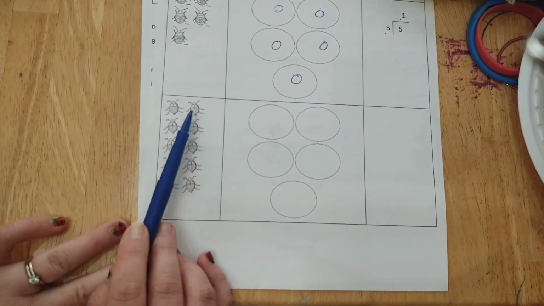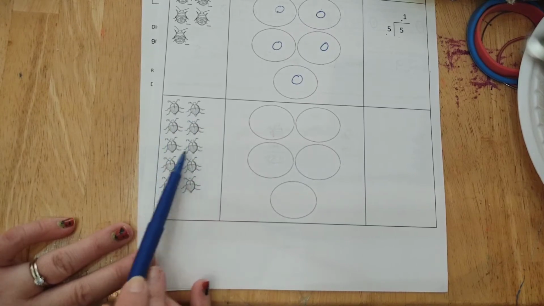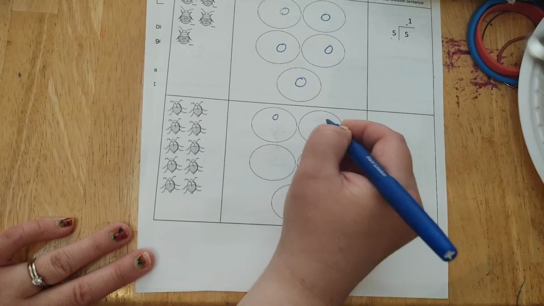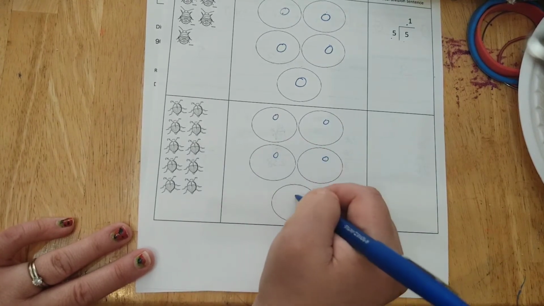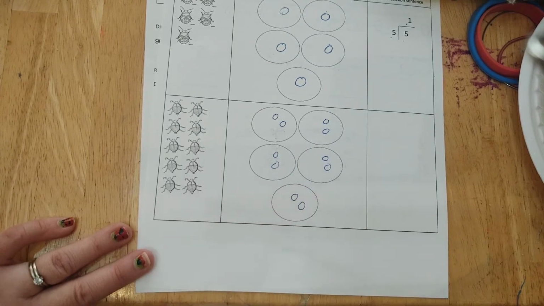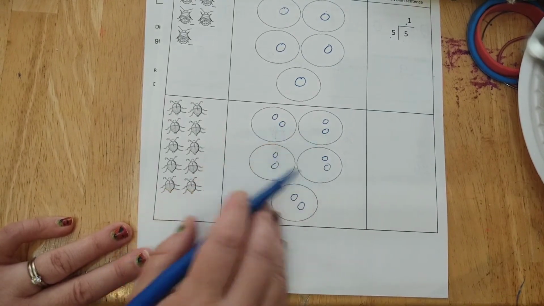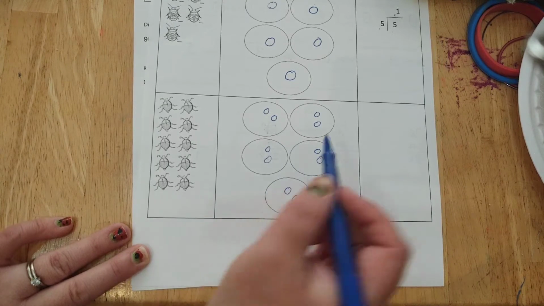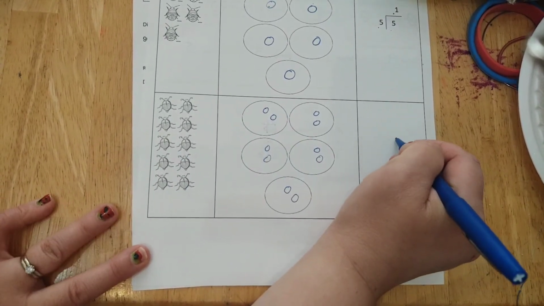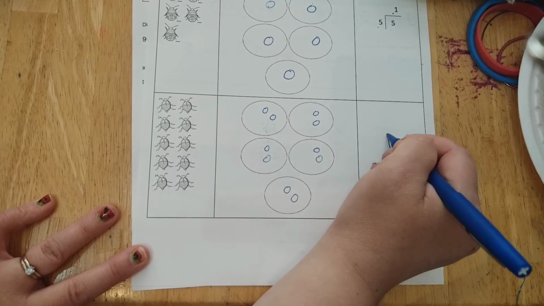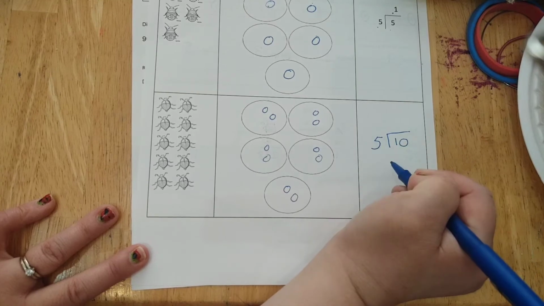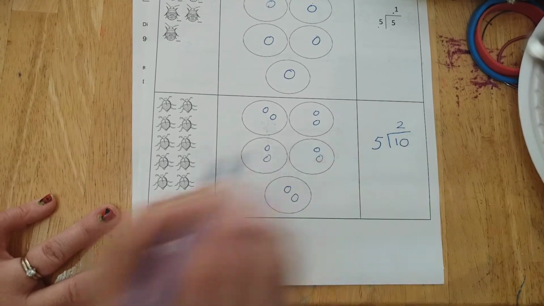Then here, let's count the bugs. 1, 2, 3, 4, 5, 6, 7, 8, 9, 10. And we're going to put 1 in each group until we get to 10. Okay, so there are 2 bugs in each group. So now we're going to make our vertical division sentence. So we started off with 10 bugs. We divided them up into 5 groups. There are 2 bugs in each group.